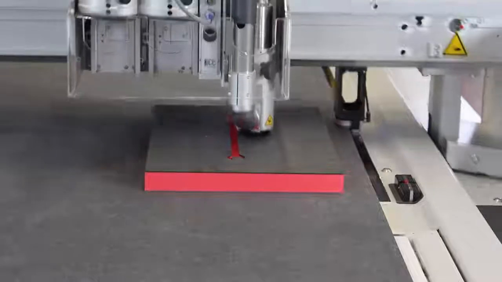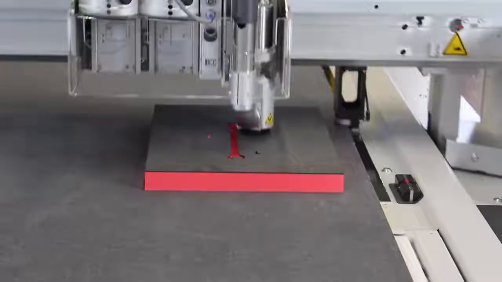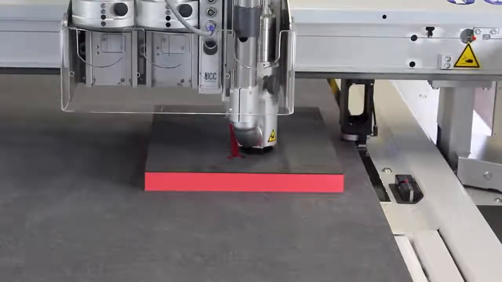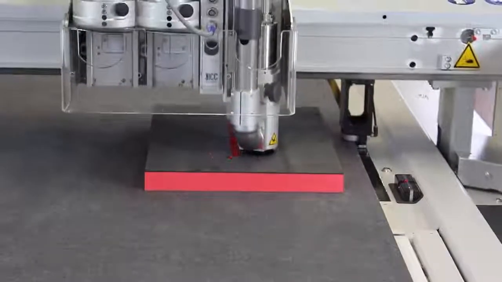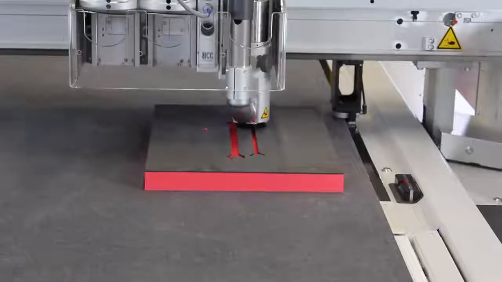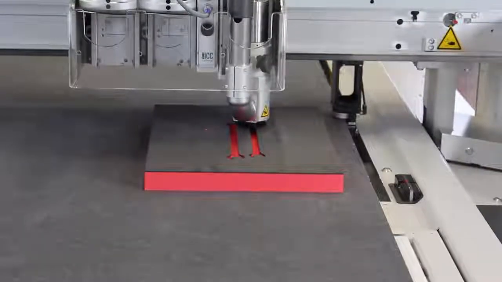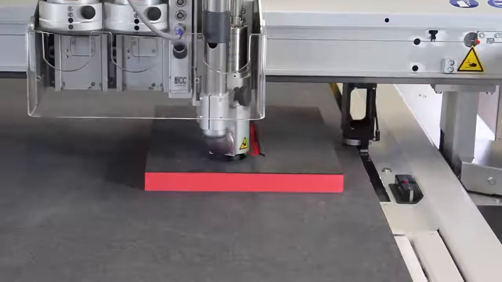Routing soft and stable foams. Zünd also offers the option to use a router for cutting foam. Dimensionally stable foam can be processed at high speed. The cleanup pass should be performed at the suggested maximum speed of 50 mm per second.